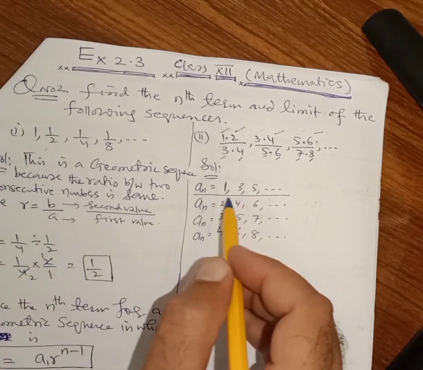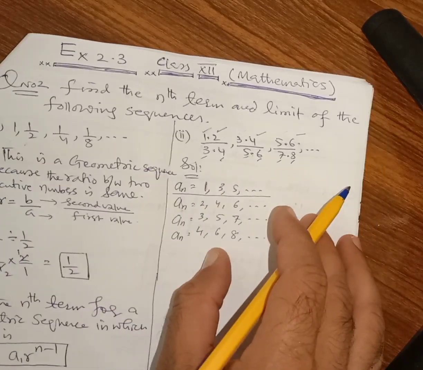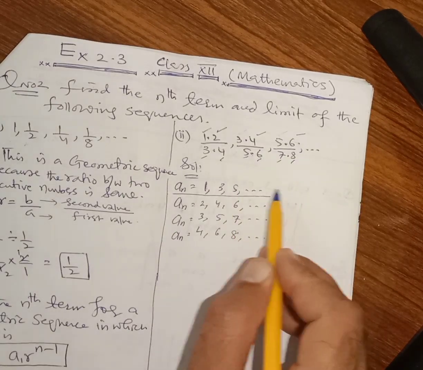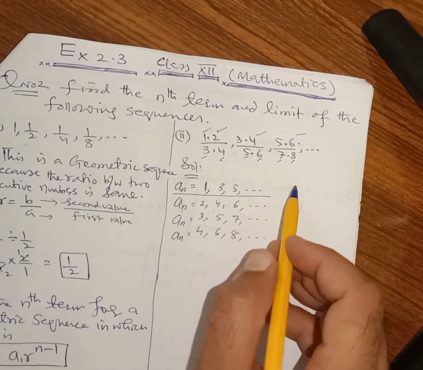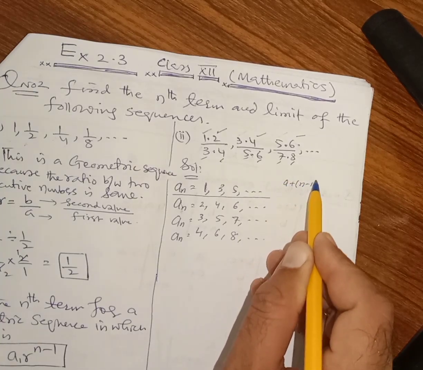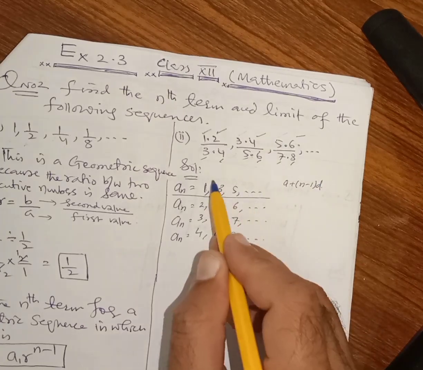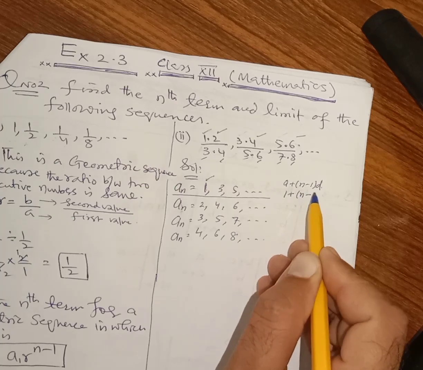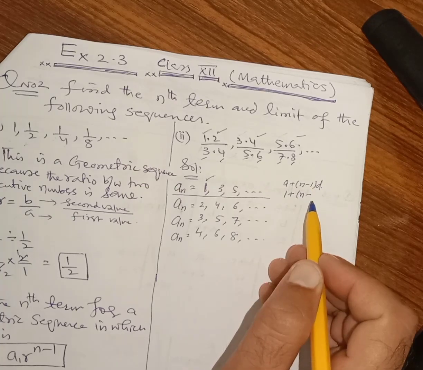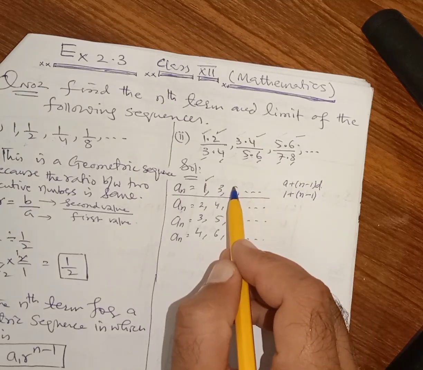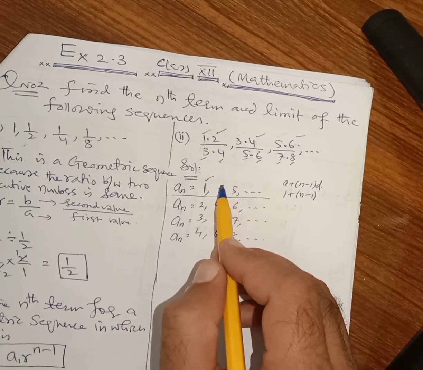For this sequence, first of all, we will find out the difference, which is 5 minus 3. This is an arithmetic sequence, hence we can use the formula a plus n minus 1 into d. So here a is 1, the first number, then n, which we will keep as it is because we are finding the nth term, minus 1, and d means the difference between the two terms, which is 5 minus 3 or 3 minus 1.